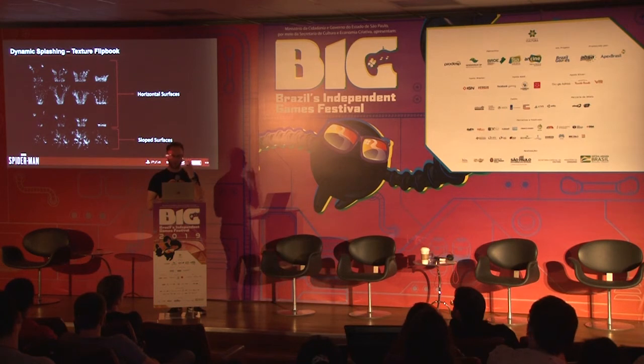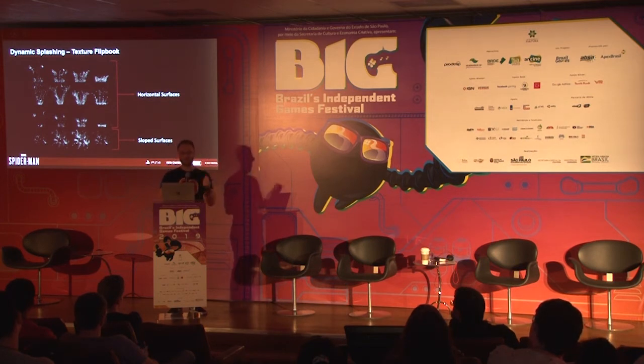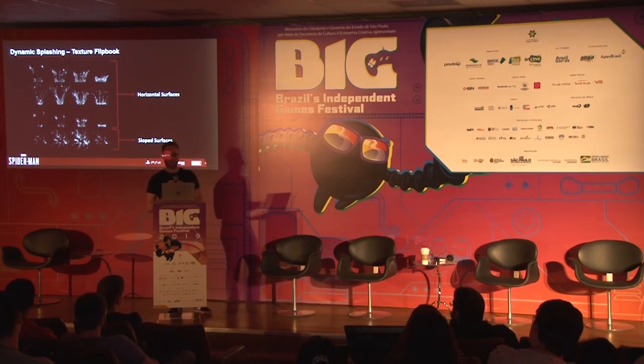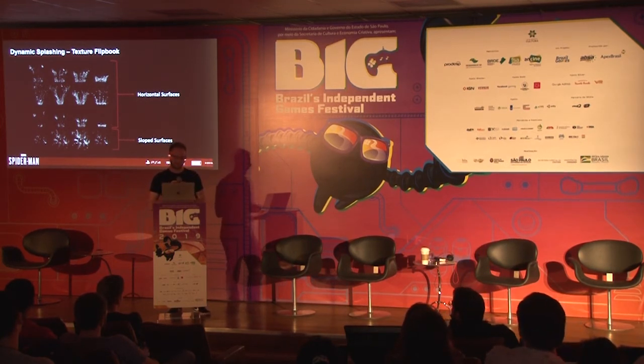The horizontal splash textures, the top 3 there, were created in Maya. We just used a Bifrost simulation. I think what I did was I just dropped a sphere into a volume, like a box, and measured out a few frames of that simulation. And then the slope surface flipbook was just hand authored in Photoshop.